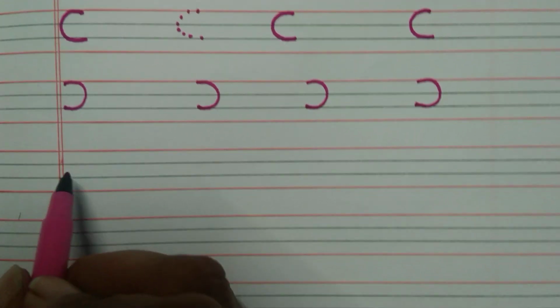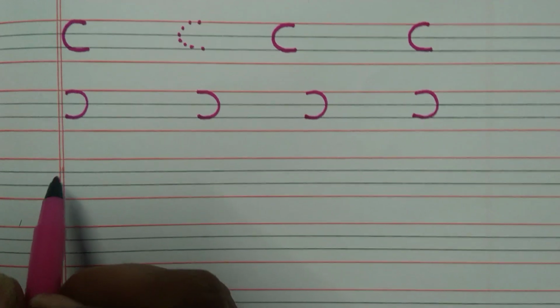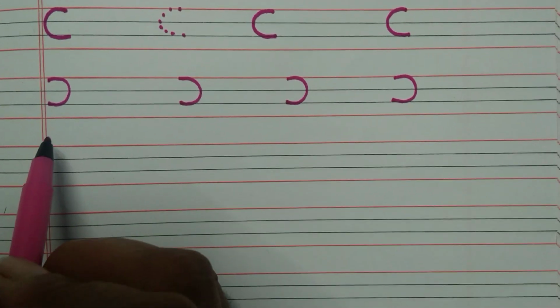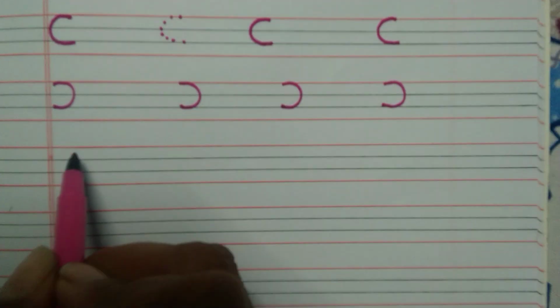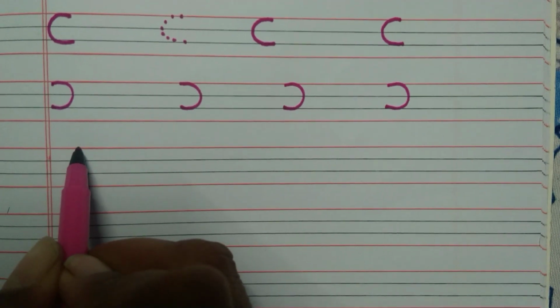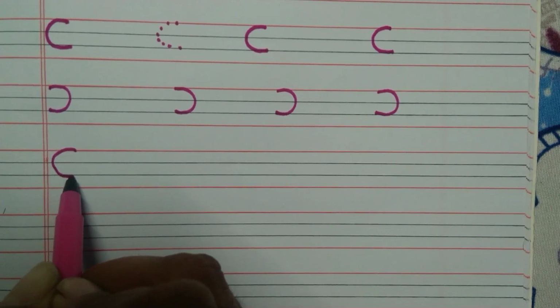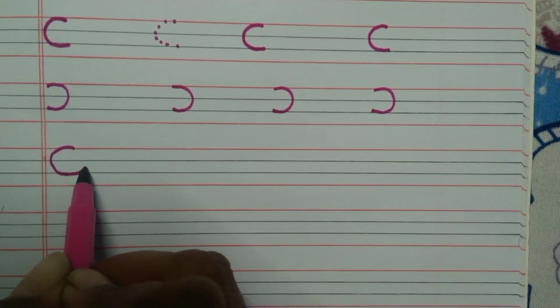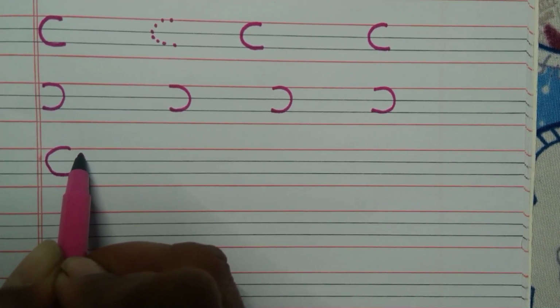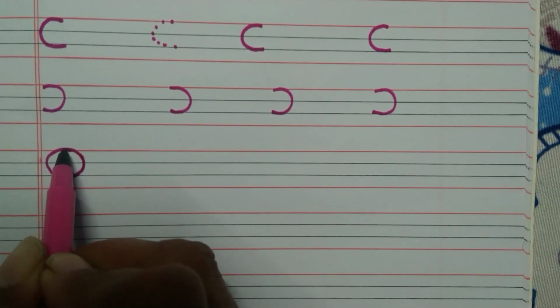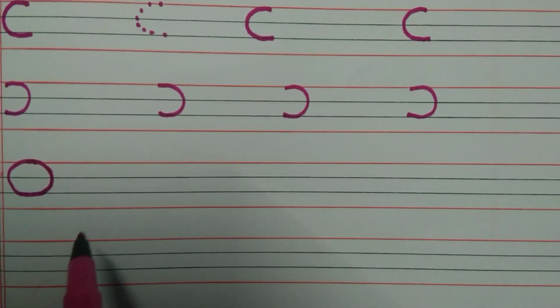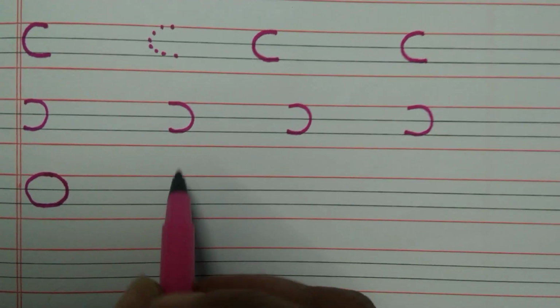Now we will learn how to make circle. First of all, we will draw half circle. Up, up, up. Make a fine curve and join where you start. Here it is. Full circle.